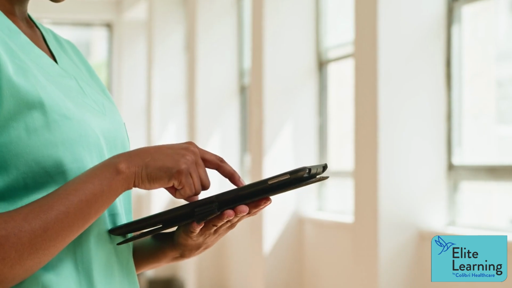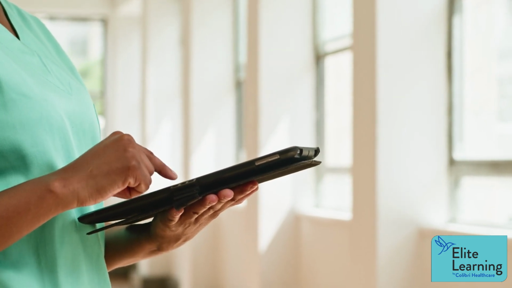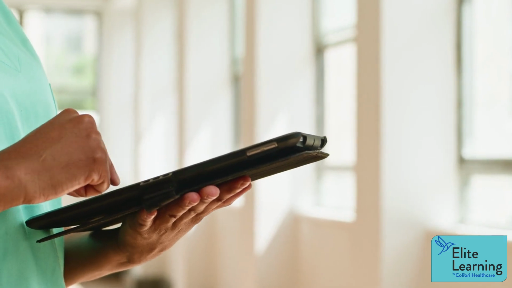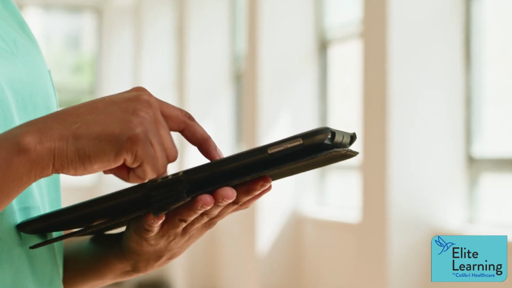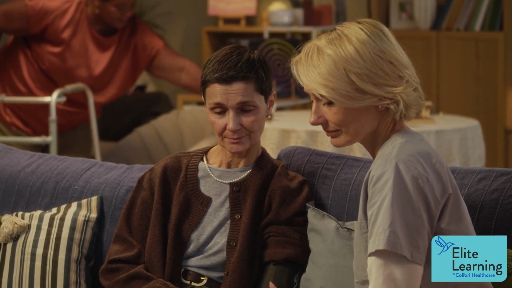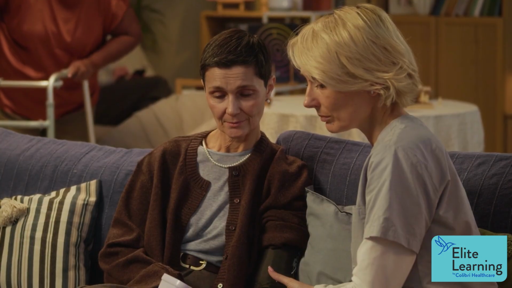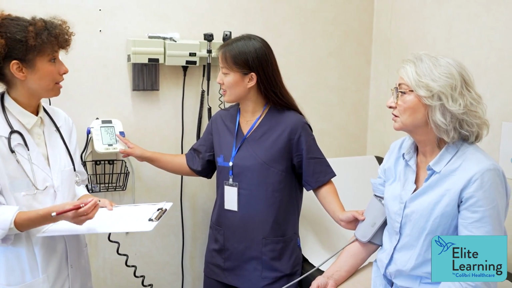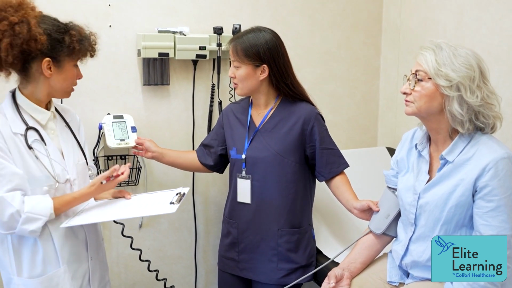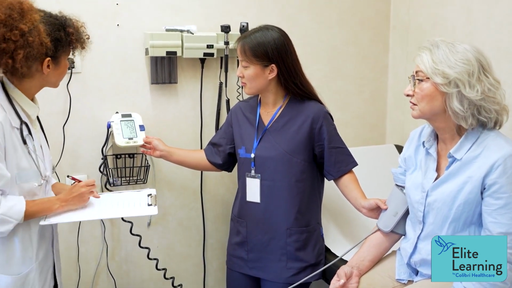To understand how this works, you need to know the DIKW framework. It's a simple four-step process that turns numbers into nursing actions. Data. These are raw numbers. For example, a blood pressure reading of 140/90. Information. This adds context. The patient's blood pressure is 140/90, and their baseline is usually much lower.